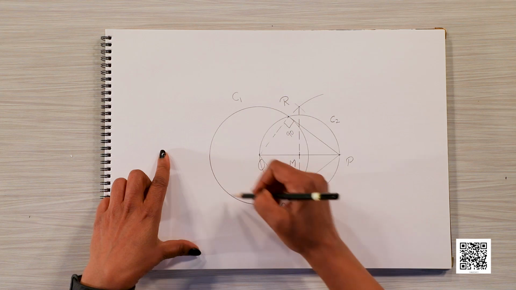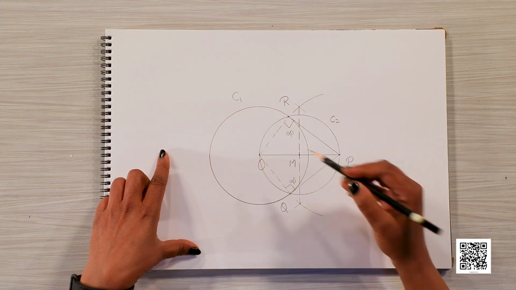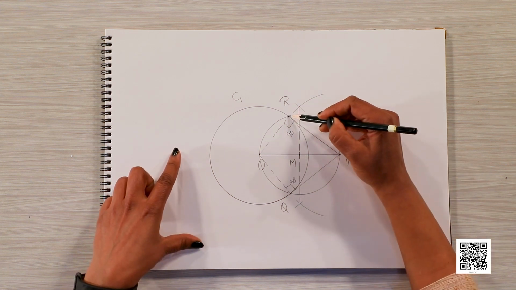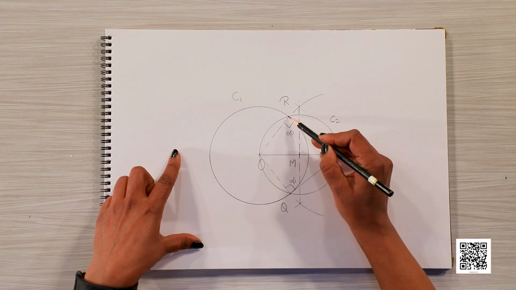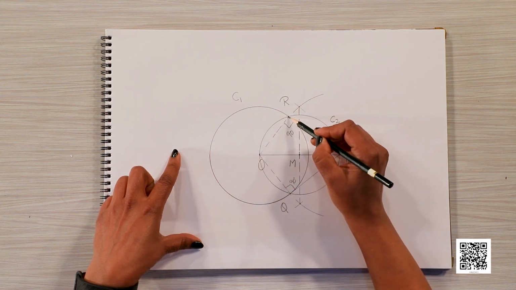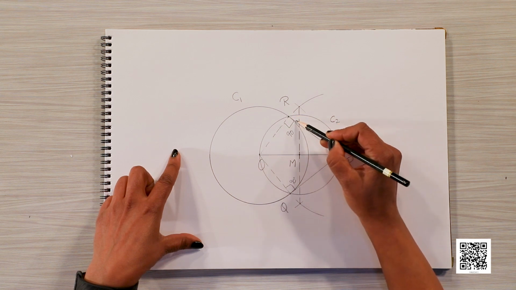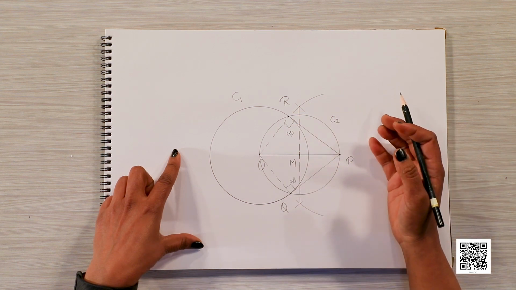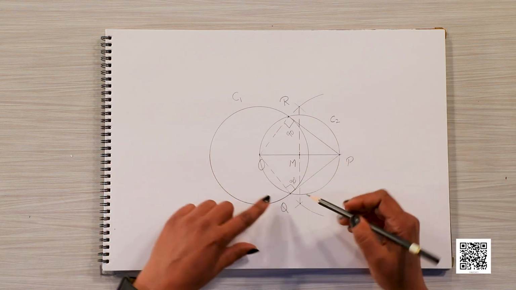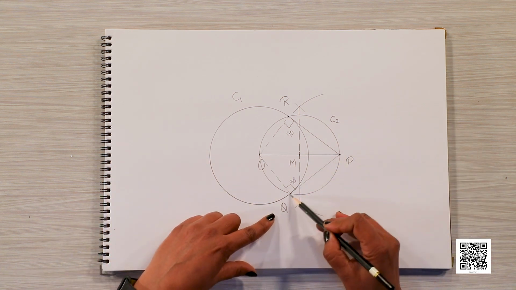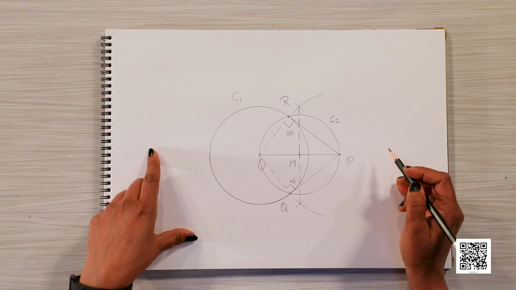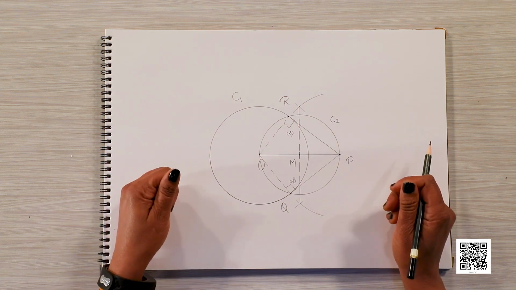Now consider circle C1. In circle C1, OR is the radius and PR is a line segment which touches circle C1 at one point R and is perpendicular to the radius. So PR must be tangent. You know the definition of the tangent. So the same way we can prove or justify that PQ is also tangent to circle C1. So this was the construction for question 1. So let us see steps of construction.